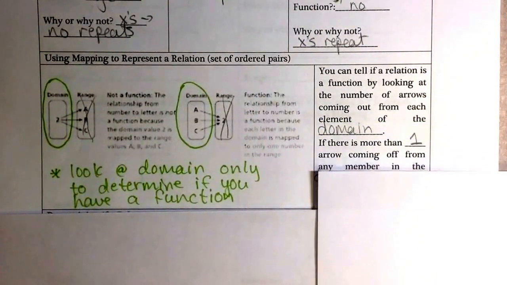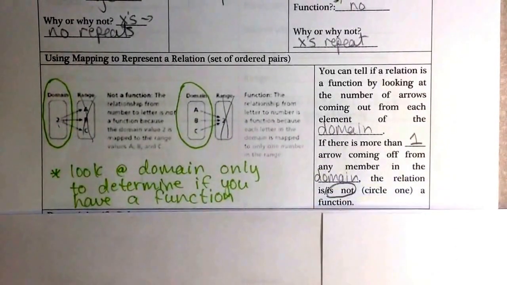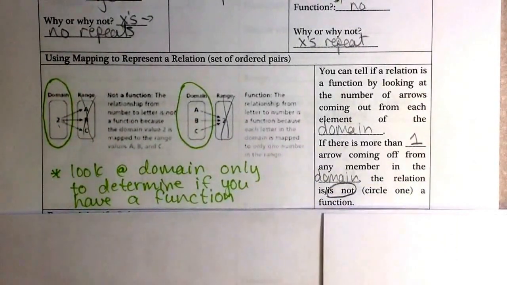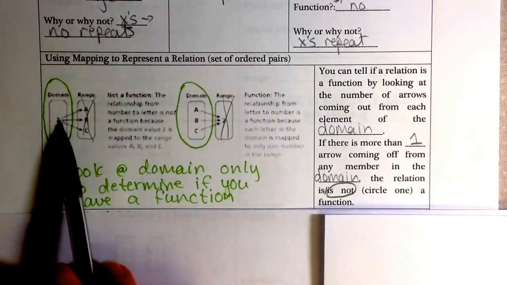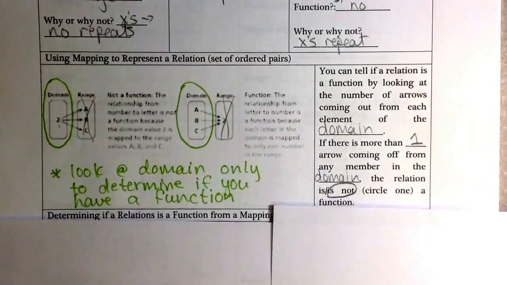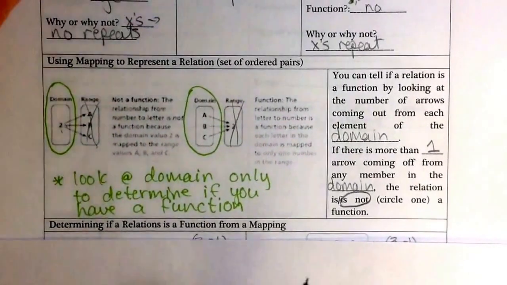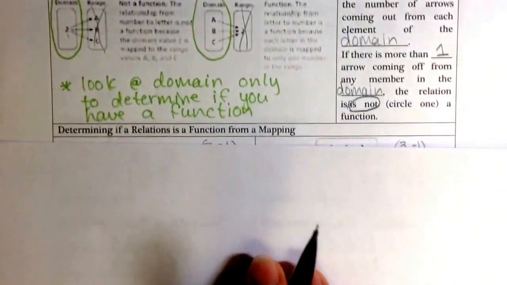If there's more than one arrow coming off from any member in the domain, the relation is not a function because that means the x's would be repeating. If I would list this out, I would have (2, a), I would also have (2, b), so the x's would be repeating. Now we're going to be determining if a relation is a function from mapping.